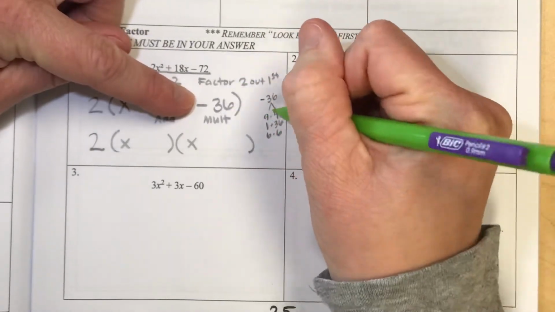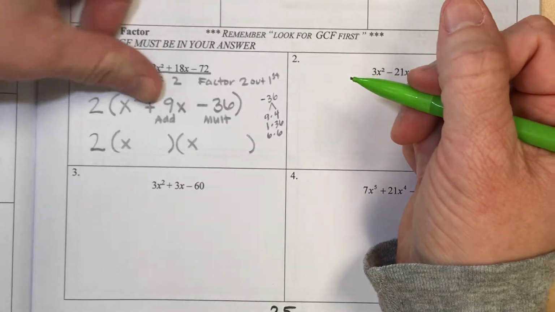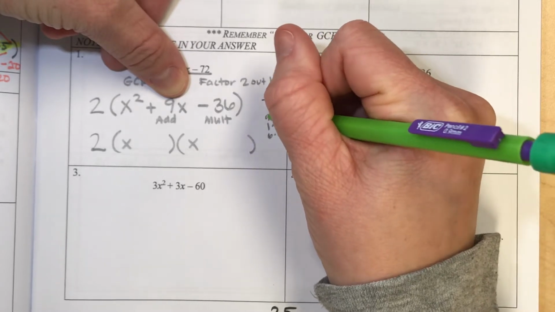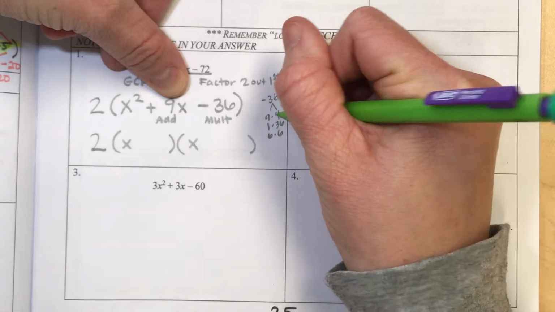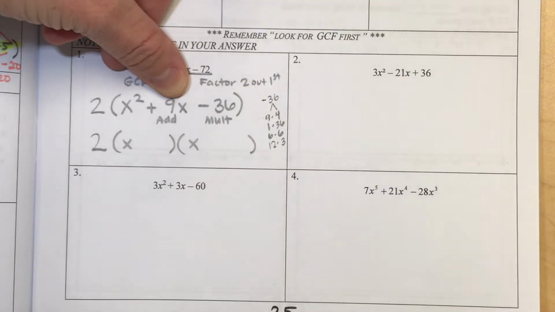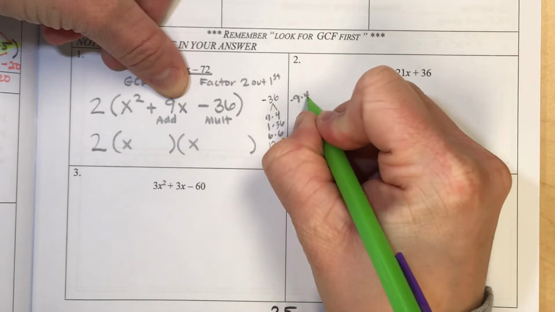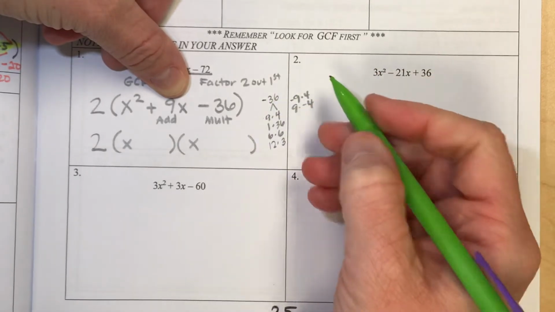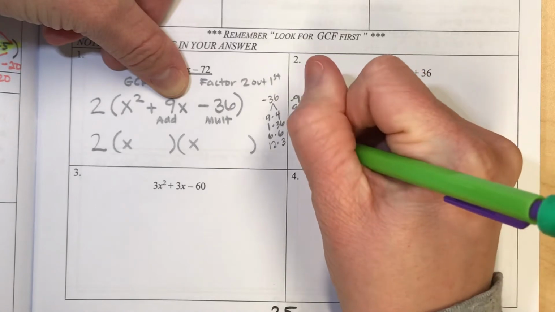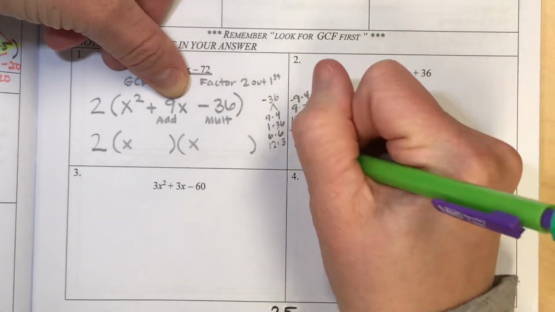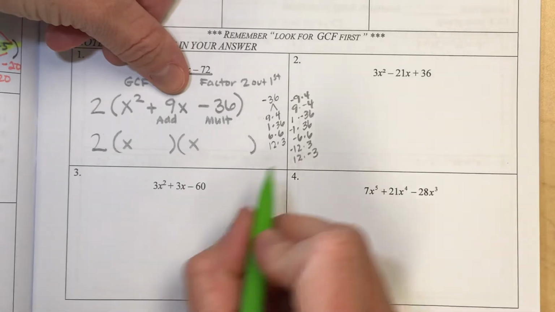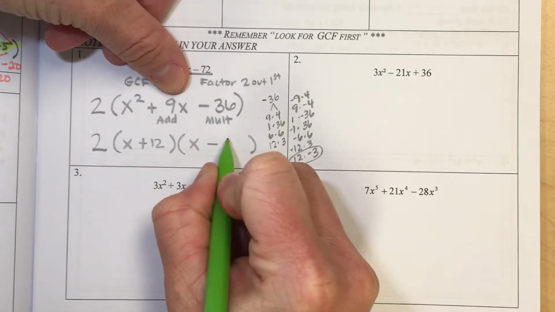Now, if this is negative 36, one of those pairs is going to be negative. And so when I'm looking at 9 and 4, I want to think of 9 and 4 as negative 9 and positive 4, or negative 4 and positive 9. There's also, I think I missed another pair there, 12 and 3. And so I want to think about, for 9 and 4, is it negative 9 and 4 or 9 and negative 4 because I have negative 36, or 1 and negative 36, or negative 1 and 36. Or negative 6 and 6, that won't matter which 6 has a negative, or negative 12 and 3, or 12 and negative 3. Which is the pair that adds to make 9? It would be a positive 12 and a negative 3 for our terms.